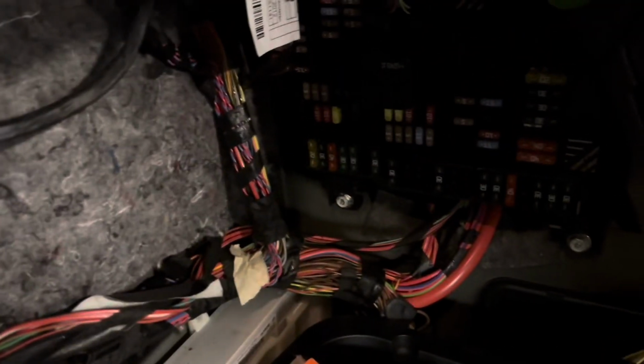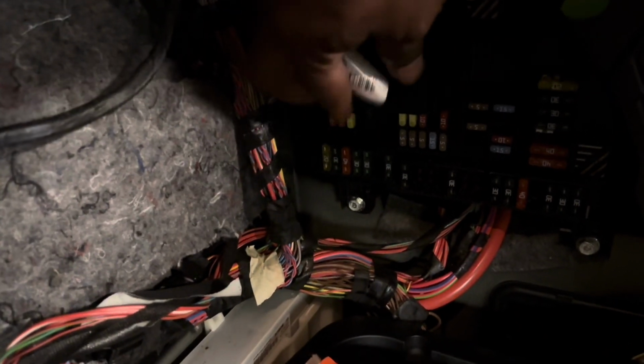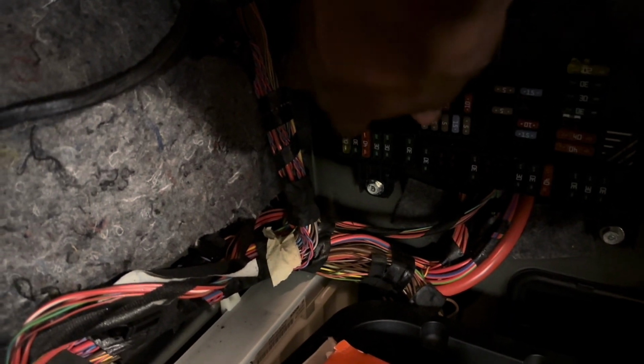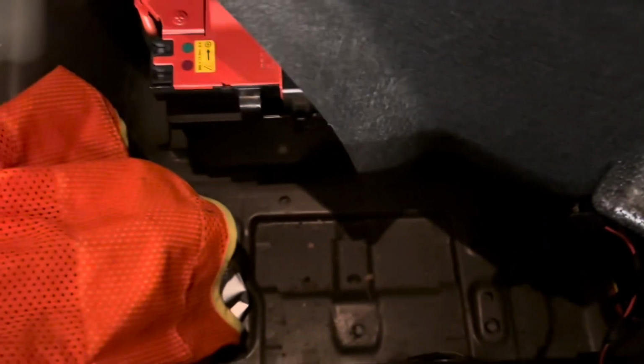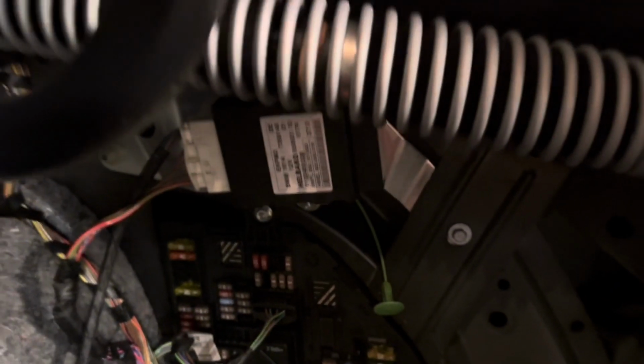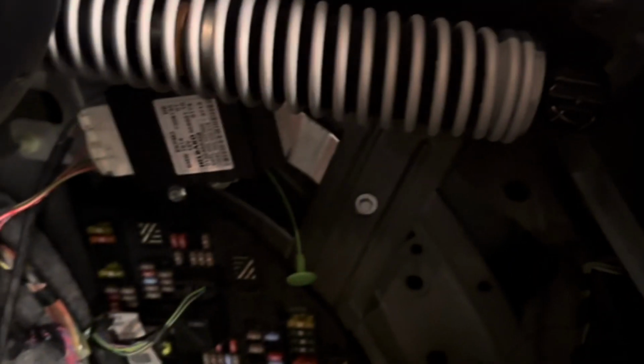The fuse, trying to get some light in here, is that 20 amp fuse right there. That's for your fuel pump control module. And the actual module is right here. On some F10s, it's down here where the battery is. On the F10 M5, it's over here. It might be the same for the M6 as well, I'm not sure about that.